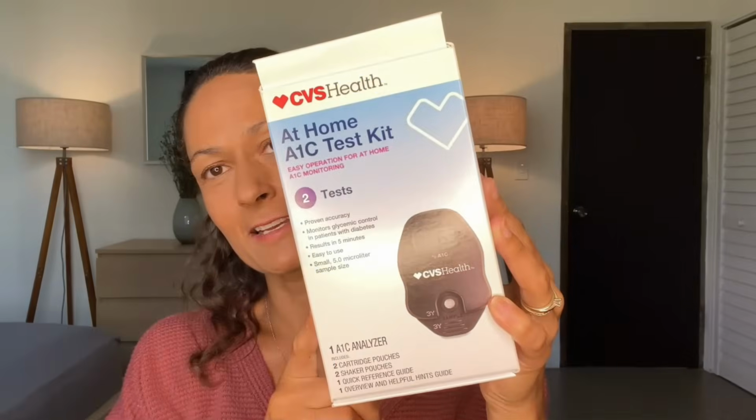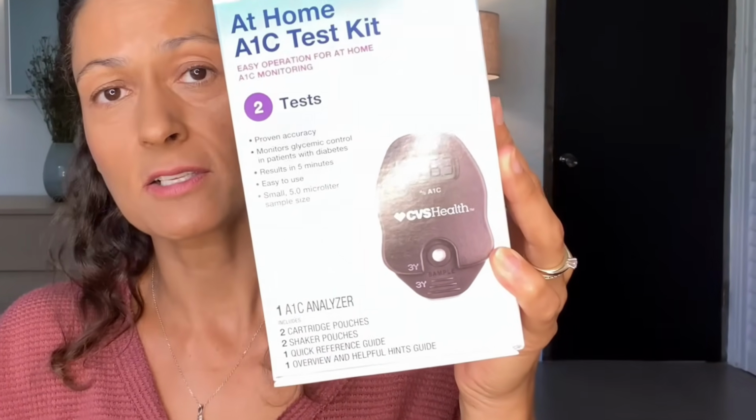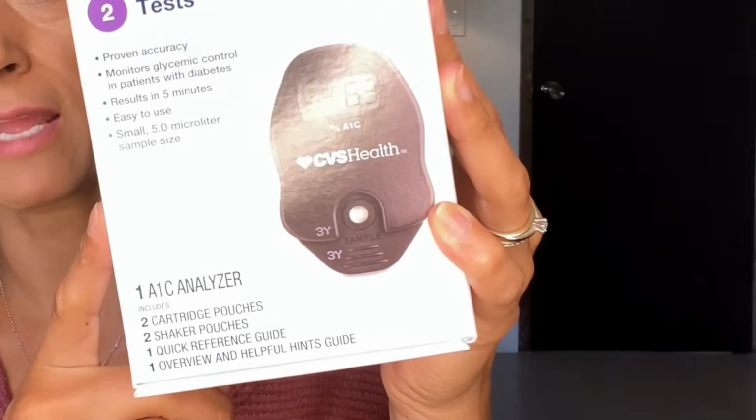I have not tried to get my insurance to pay for the A1C test kit. My insurance generally doesn't want to pay for anything, and to get it reimbursed through the insurance, you usually need a prescription, and I don't want to have to pay for a visit to my doctor to try and get my insurance to pay for the products. I just pay cash. This kit has 2 tests in it, and it cost me $52.79. So that's $26.40 per test. And I bought this at my local pharmacy.